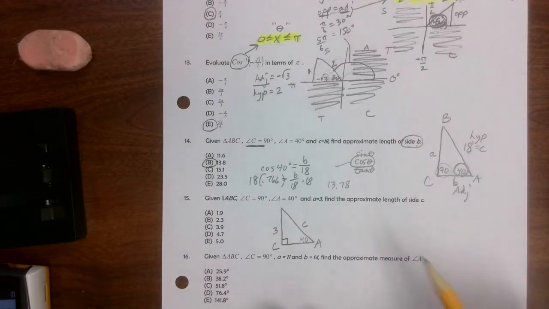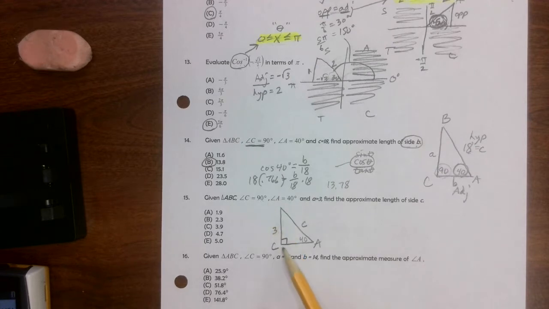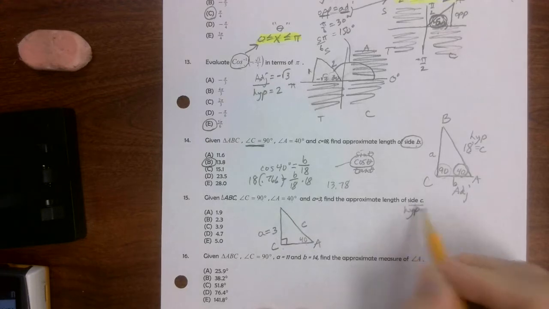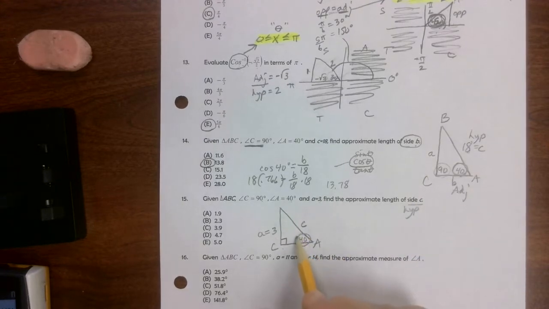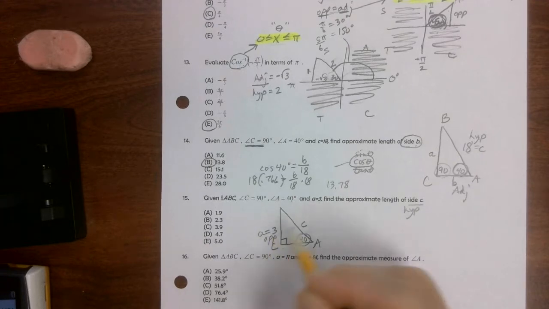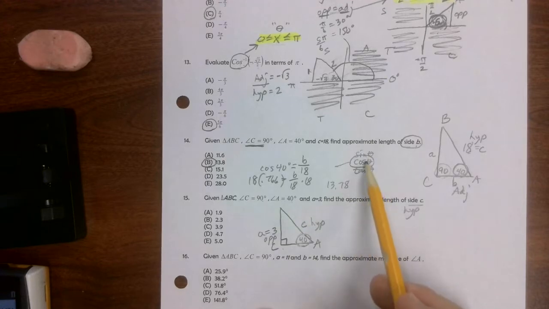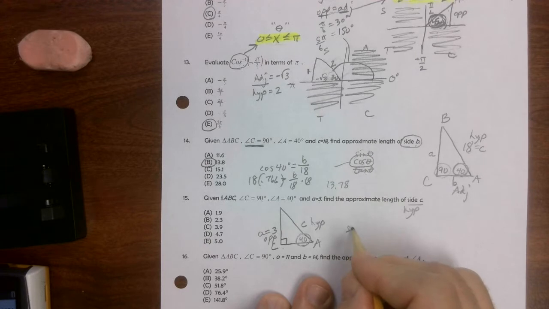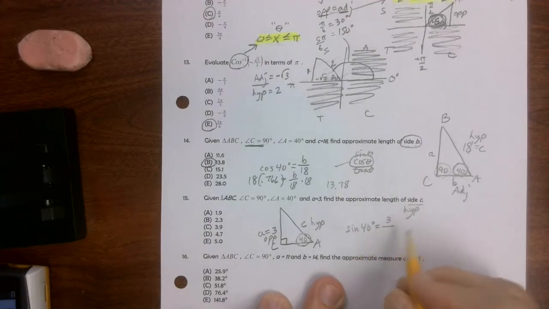So very similar to the previous problem, we have a 90-degree angle, angle C. They stick with angle A being 40, but this time they give you side A, and they ask you to find the length of side C, which is your hypotenuse. So if this is the angle we're going to concentrate on, that makes this the opposite side. We know that this is the hypotenuse. What trig function from sine, cosine, tangent uses opposite and hypotenuse? That'd be sine. So I'm going to go sine of 40 degrees equals opposite over hypotenuse.